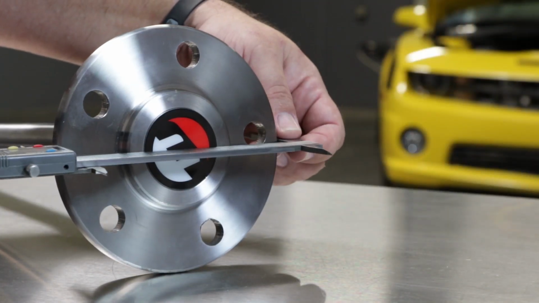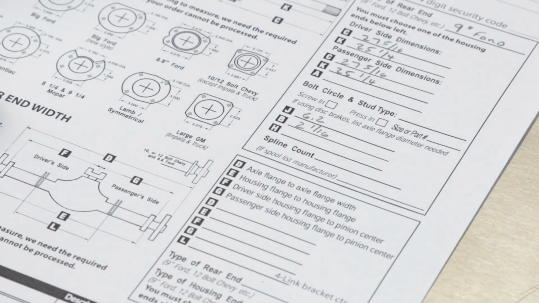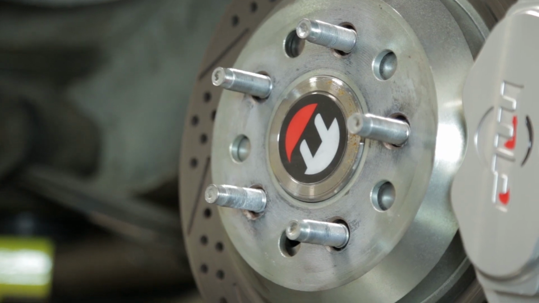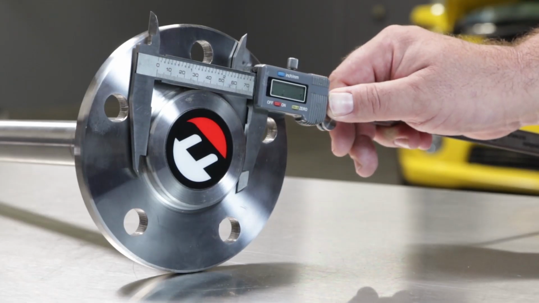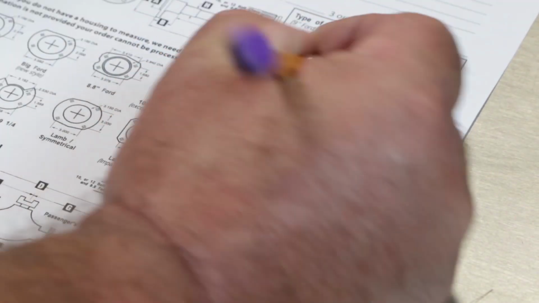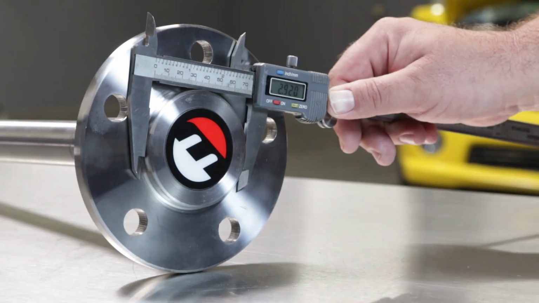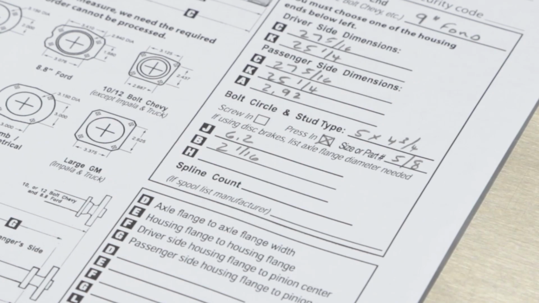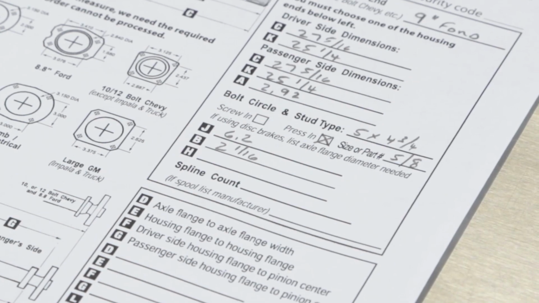Measure the outside diameter of the axle flange and record it as dimension J. This is especially important for disc brake applications, so your axles will properly fit the brake rotors. Using dial calipers, measure the outer diameter of the hub pilot and record this as dimension A. This measurement is important for a proper fit for brake hardware and wheels. Your order form has a space for the bolt circle and stud size, as well as whether you will be using press-in or screw-in threaded studs.